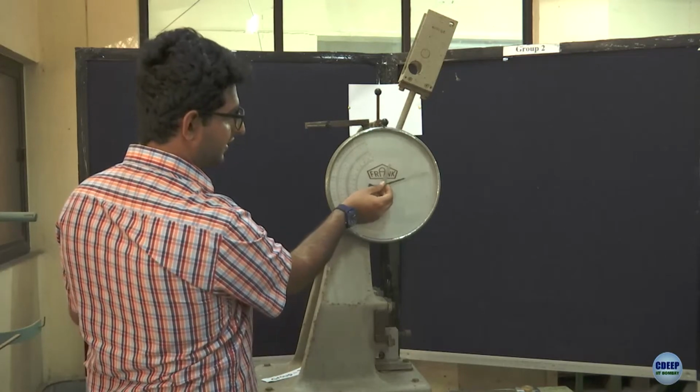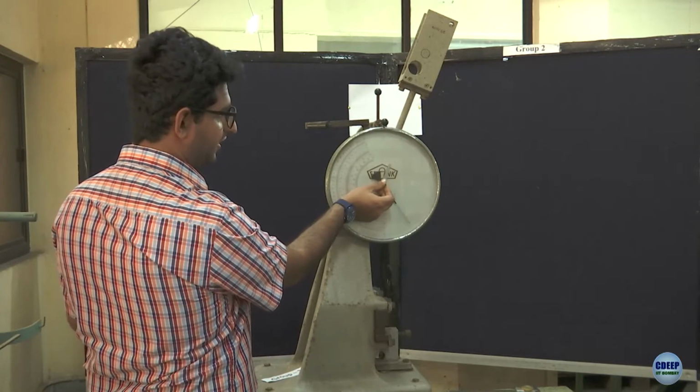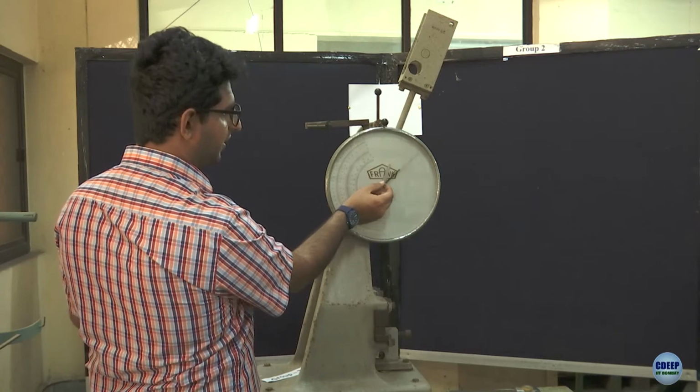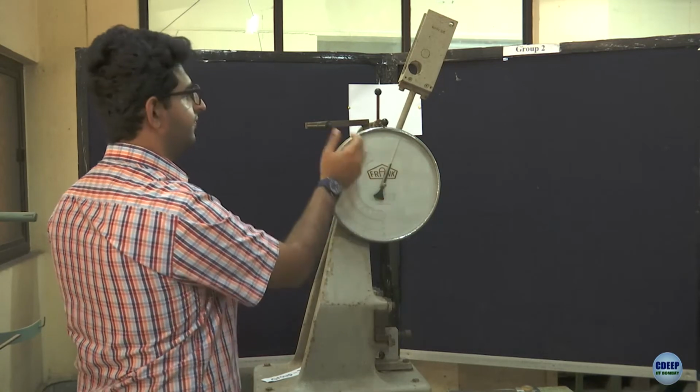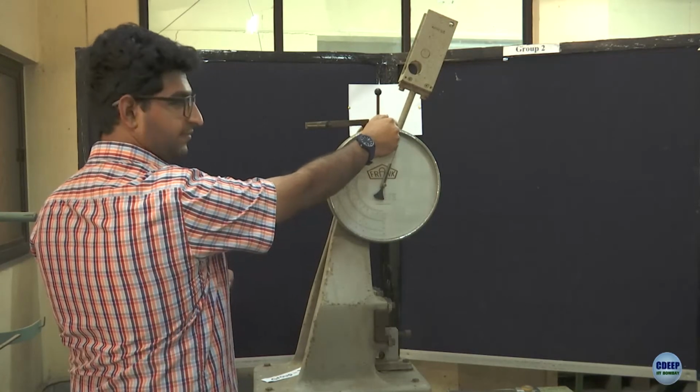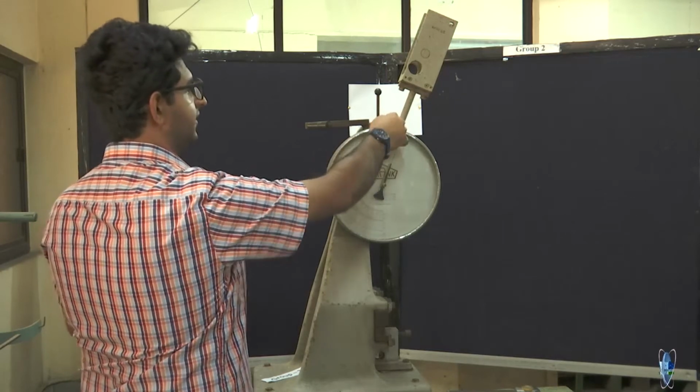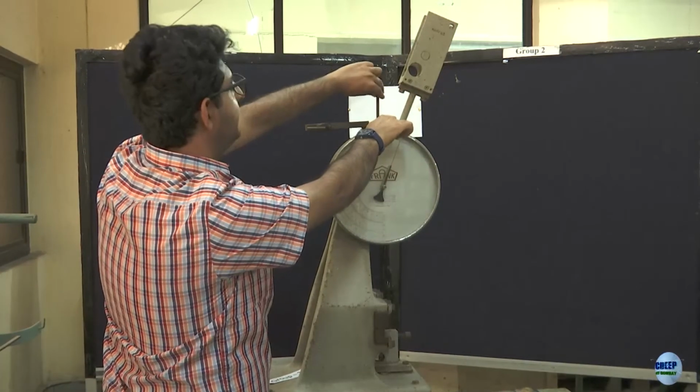So this is the needle. I'm moving it, you can see it. Before every run you have to bring it all the way here. This is the safety latch. Make sure nothing is in the way of the hammer. Release the safety latch and release the hammer.